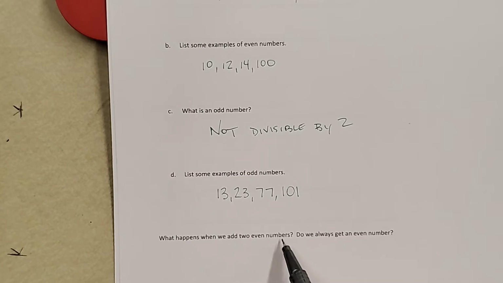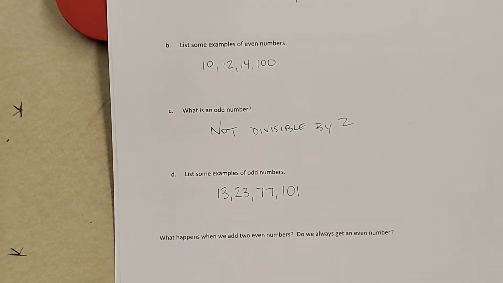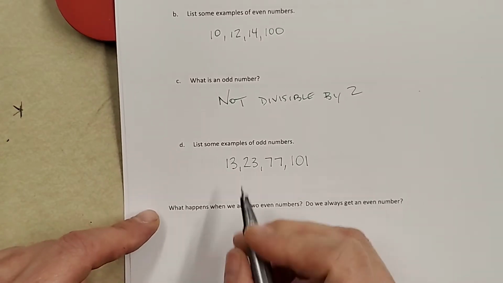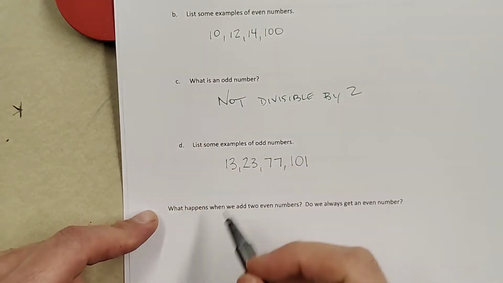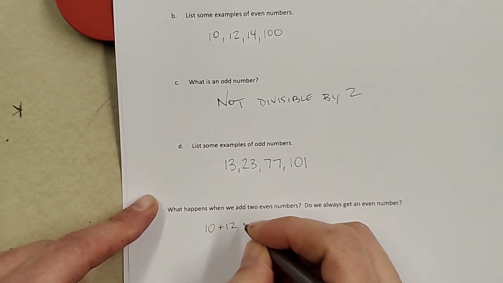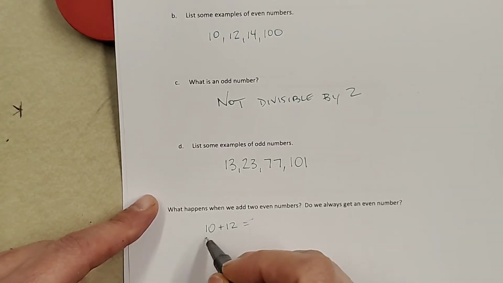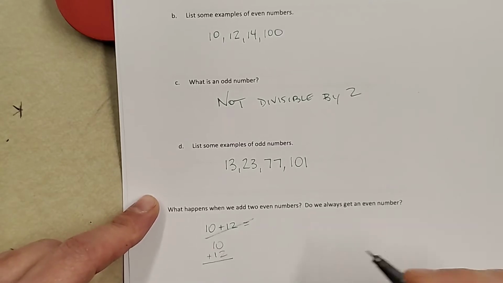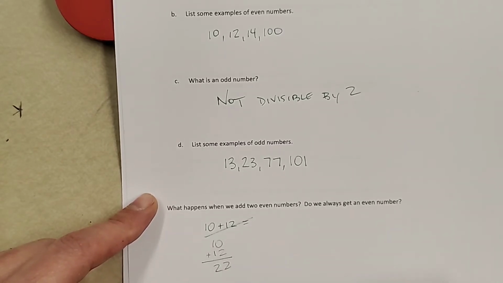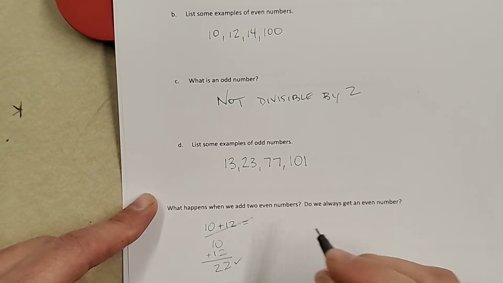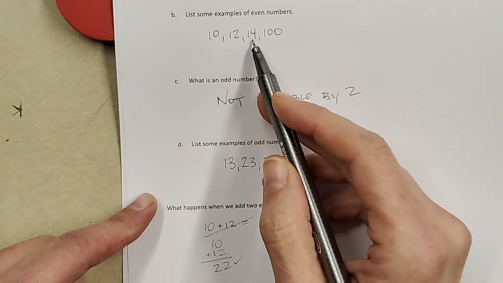What happens when we add 2 even numbers? Well, what do you think happens when we add 2 even numbers? Do you always get an even number? Let's try it. So I had 2 even numbers, 10 and 12. I hate doing addition this way. My brain likes this way. 10 plus 12 is 22. Is 22 divisible by 2? Yeah, 2 times 11 is 22. That's even. Let's do these other ones.